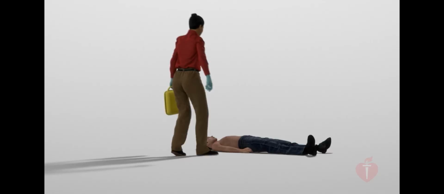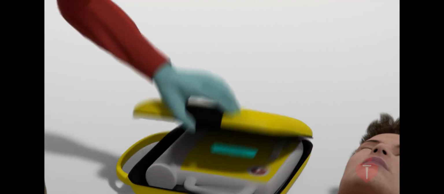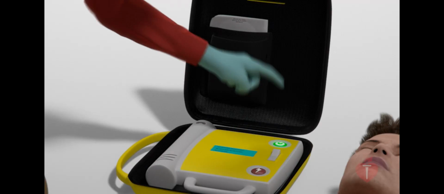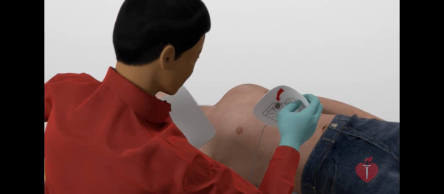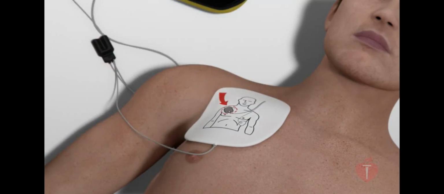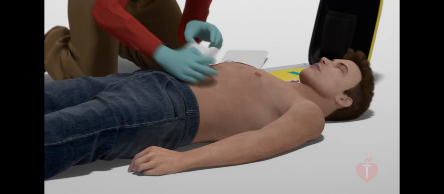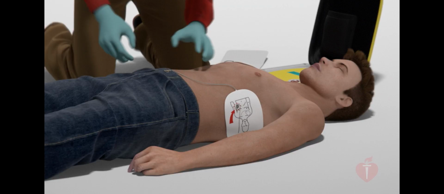Following this demonstration, you will have a chance to practice using an AED trainer, just so you can see what it's like. You'll start with your hands in place to give compressions, and the AED will arrive immediately. First, turn on the AED by pushing the on button or opening the lid. Attach pads to patient's bare chest. Follow the AED prompts and the pictures on the package or pads. Plug in pads connector.